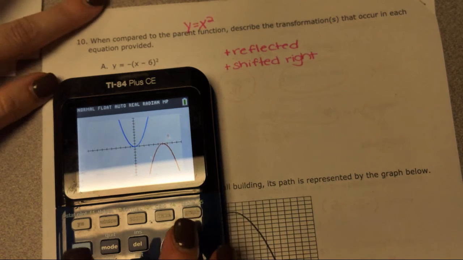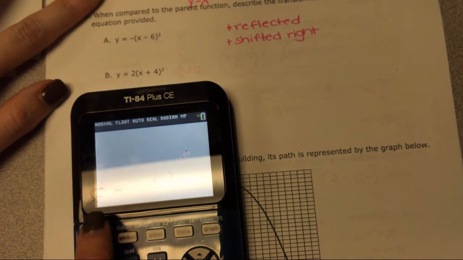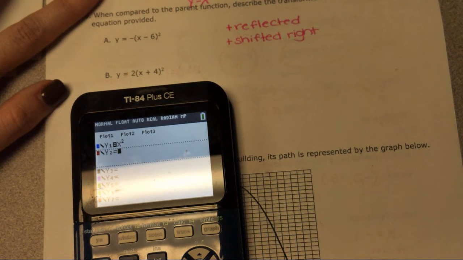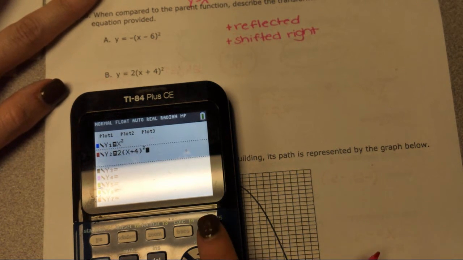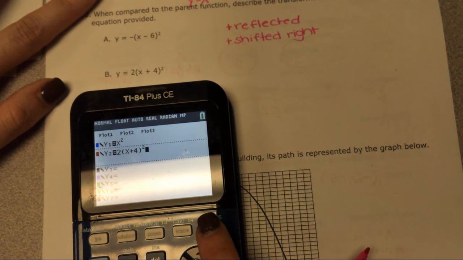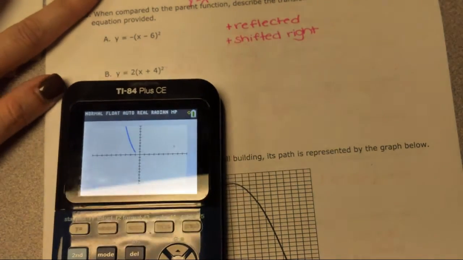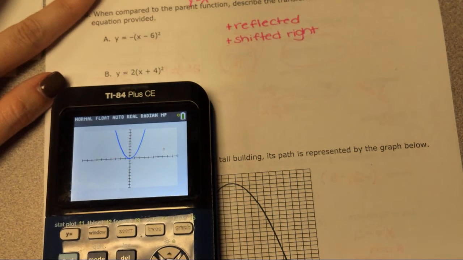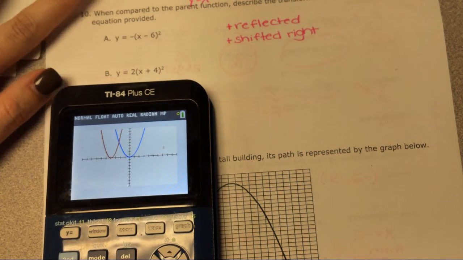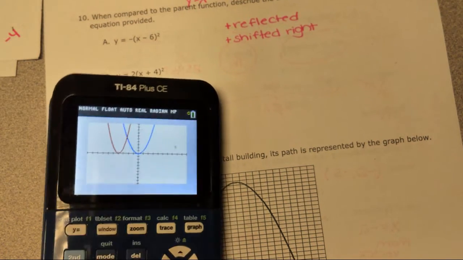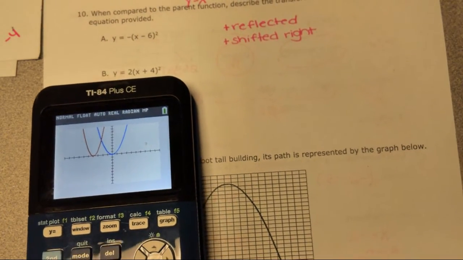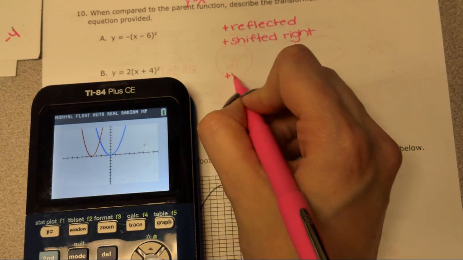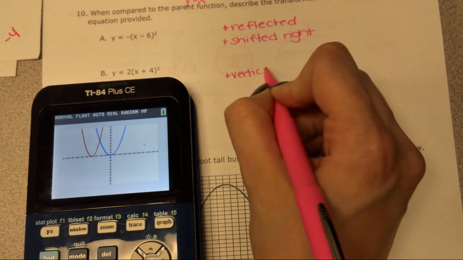Perfect. Okay, so let's check the next one. We still have the same parent function. So I'm just going to change the second equation. 2 parentheses x plus 4 squared. Go to my graph. There's the original. There's the new one. All right, you can see that it's narrower. To make it more narrow, that is a vertical stretch.